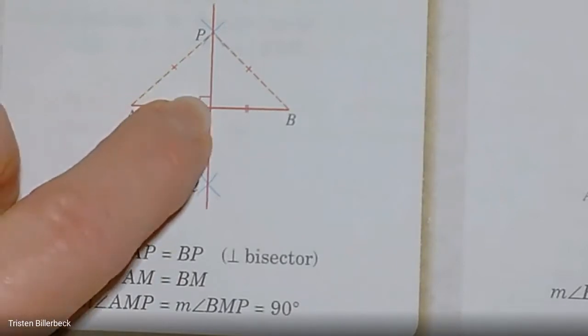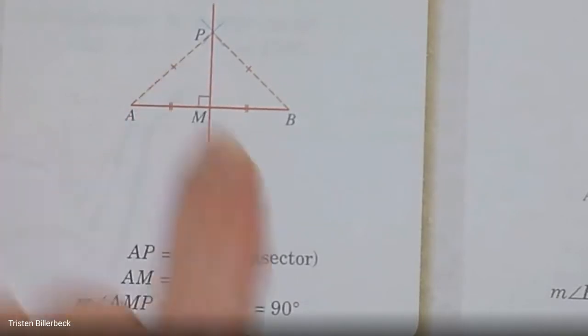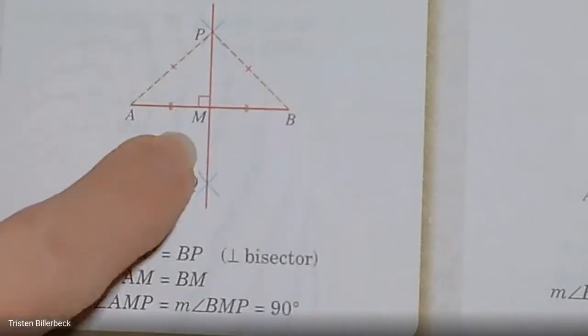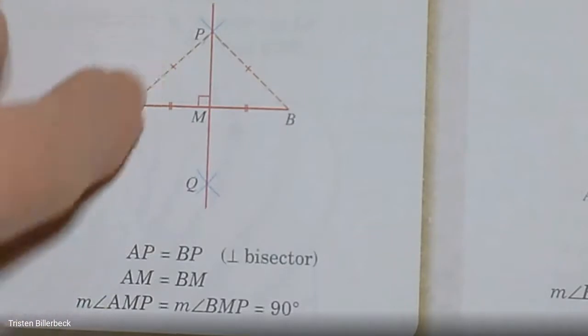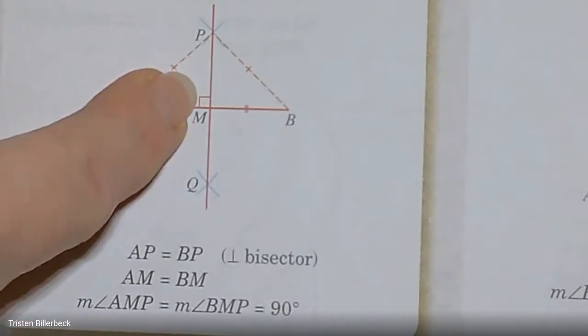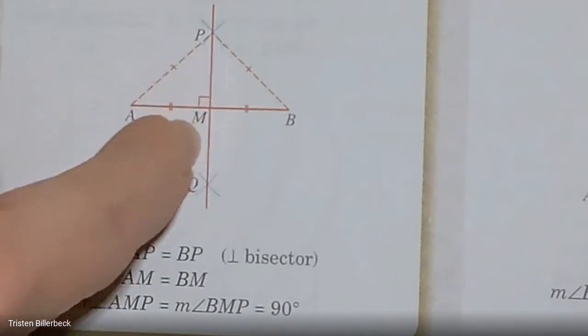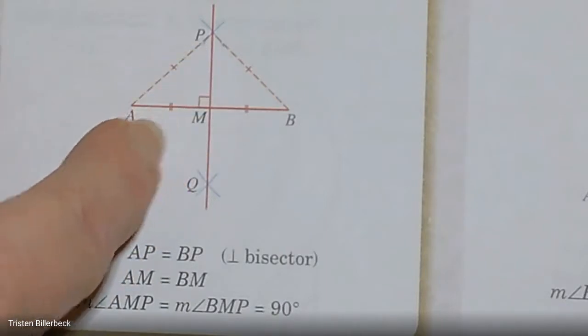So if this is 90 degrees, that's 90 degrees. That's 90 degrees. That's 90 degrees. And if that's 90 degrees, that's 90 degrees. So if we have intersecting lines and we just have one of the vertical angles or adjacent angles marked as a 90-degree angle, that means all the other three angles are 90-degree angles. Kind of cool.